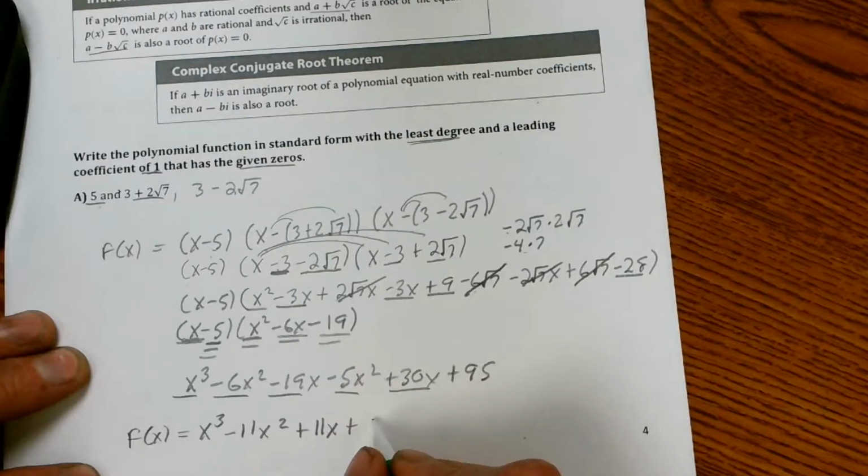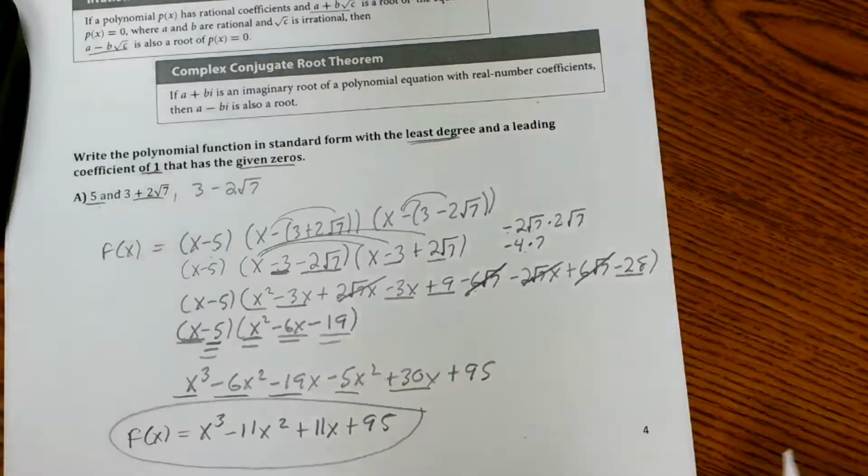All right. So the next page has a couple more. I'm going to do one. So let's go ahead and try this top one. I'm going to leave the last one for you, and I could very well check it.